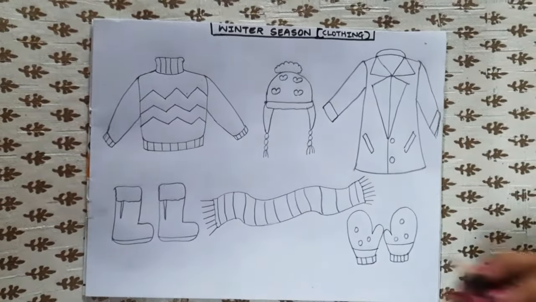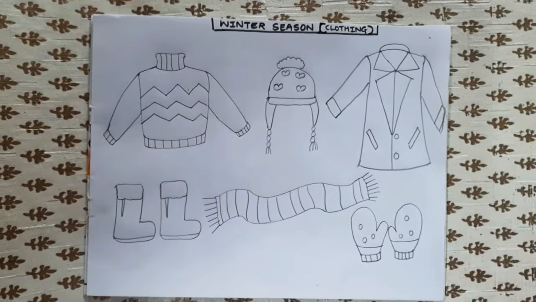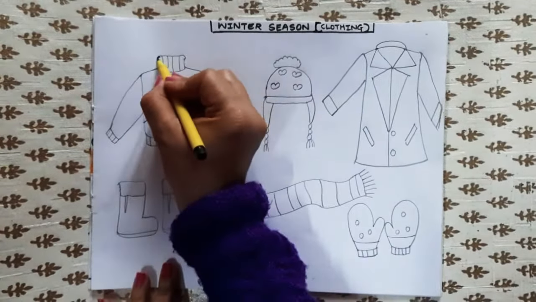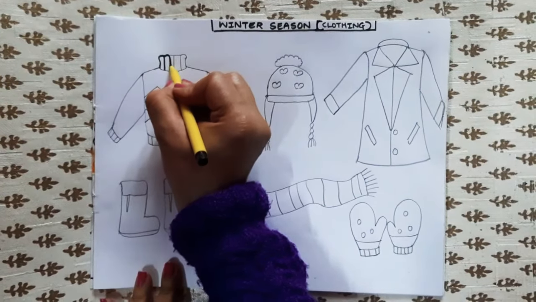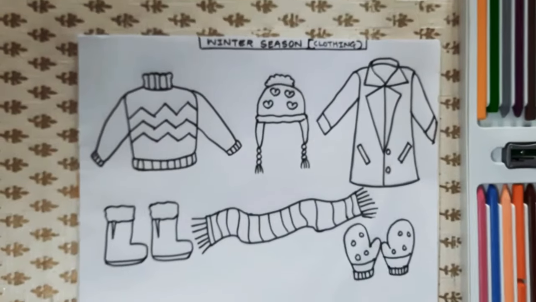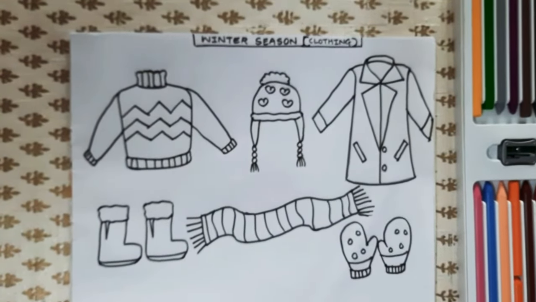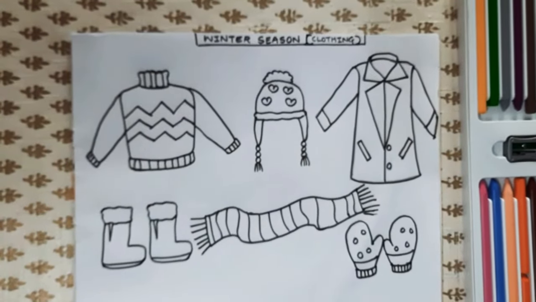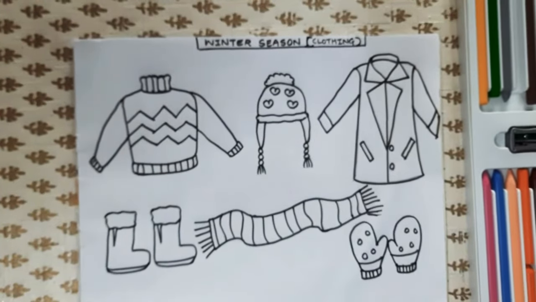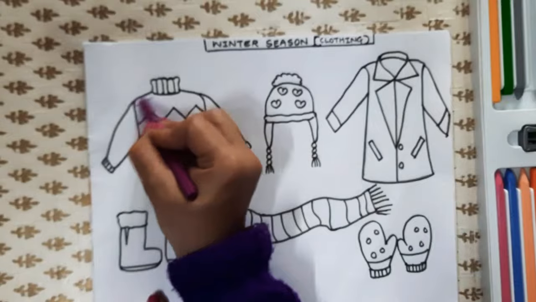Now time to outline and then color. So pick up your black sketch pen and very neatly on the pencil lines begin outlining. Okay, now time to color the picture. Pick up your favorite colors to color the sweater, cap, coat, muffler.